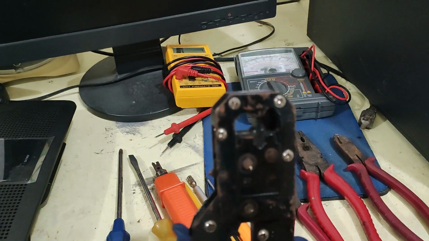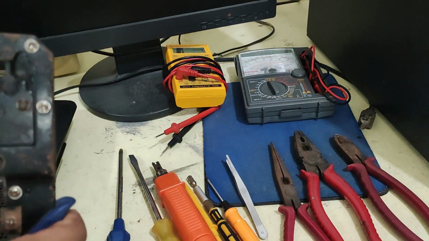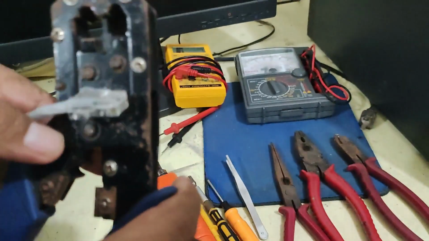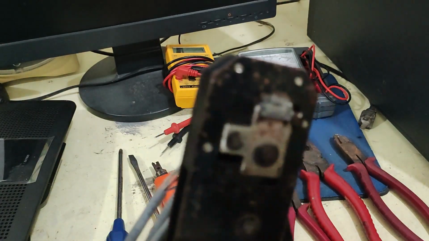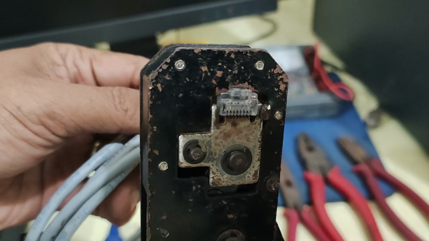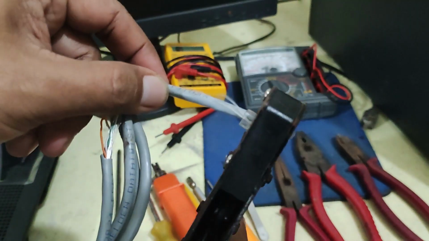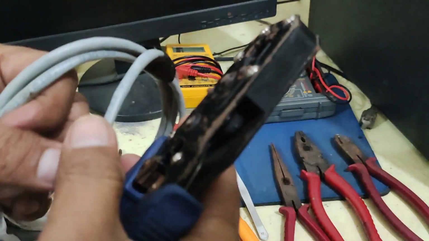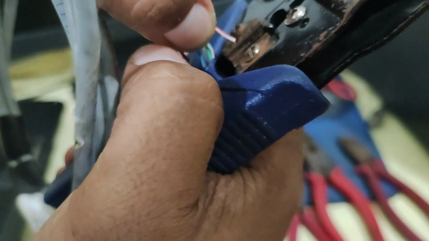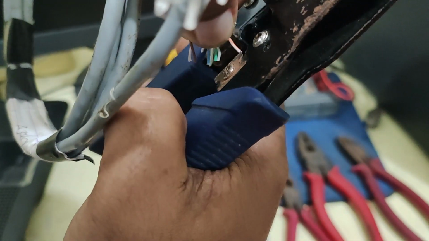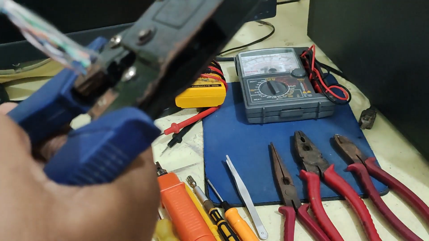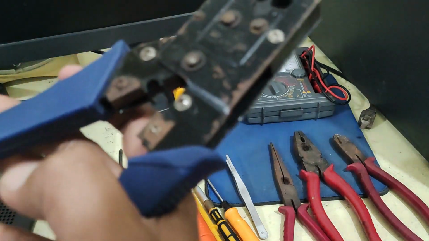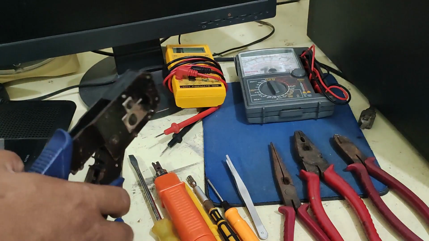We have the crimping tool. It is used to crimp the RJ45 to the UTP cable like that. Crimping tool. It can also be used to cut wires here, to slice the wire here. This is what we call the crimping tool.